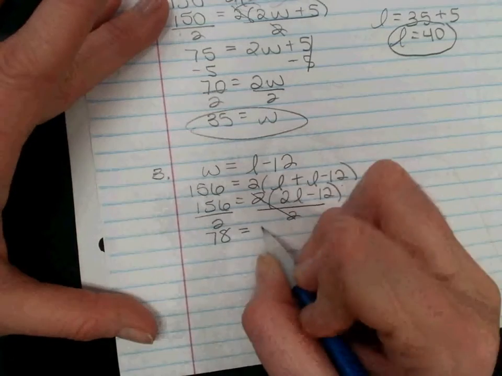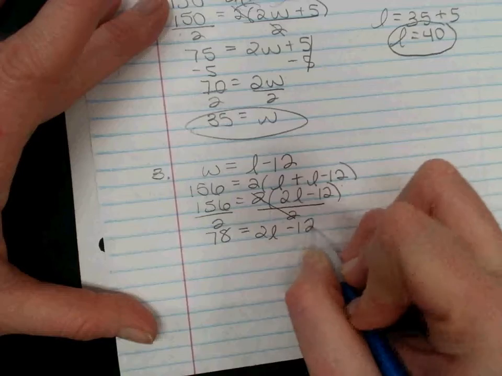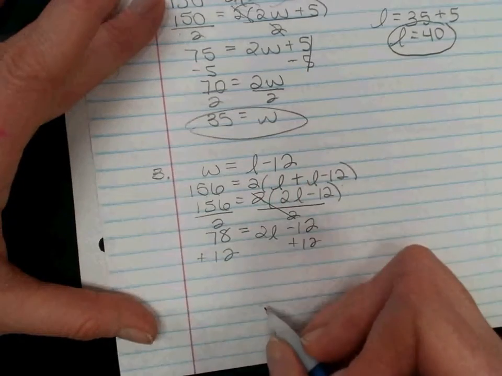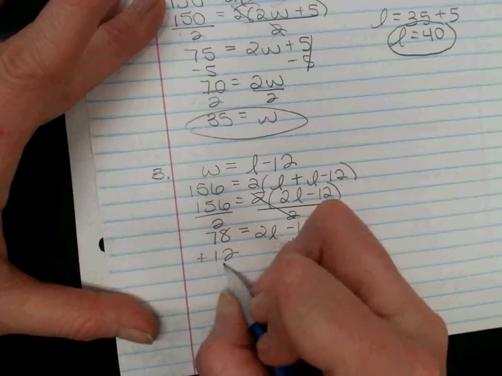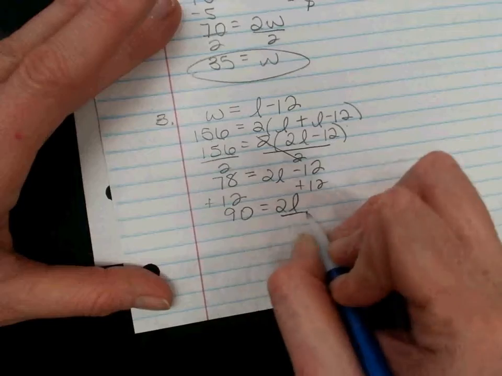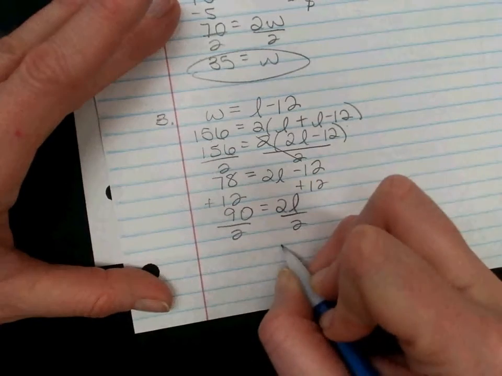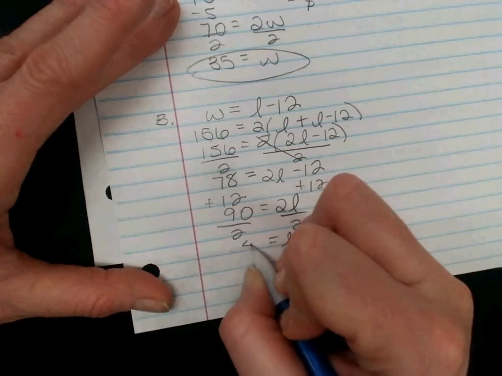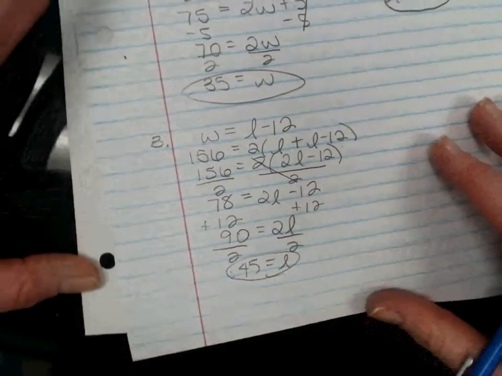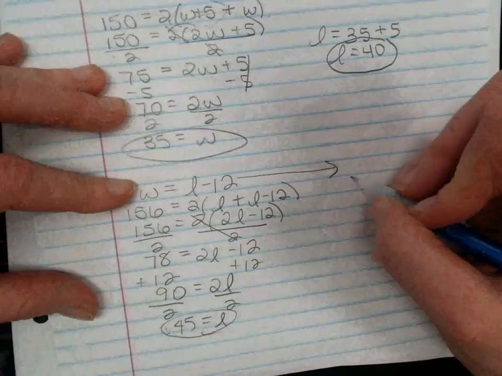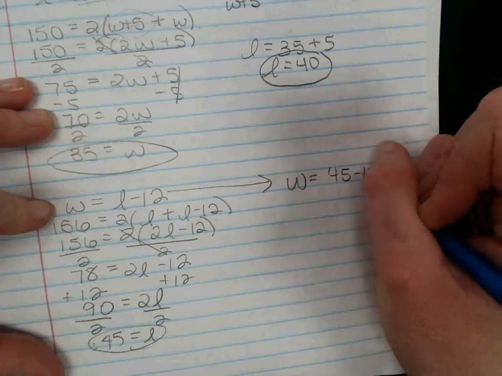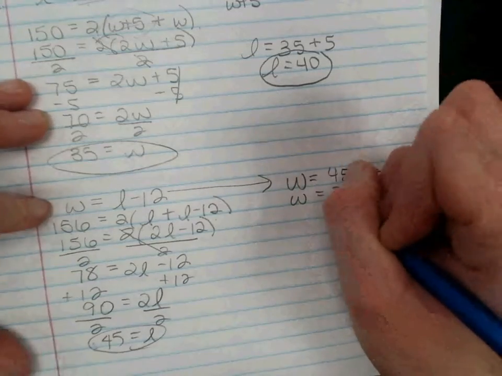And then we've got the 2L minus 12 left. Add 12 to both sides. So then we have 90 equals 2L. Divided by 2, we get L equals 45. And then we just plug that in. W equals 45 minus 12, which is 33.